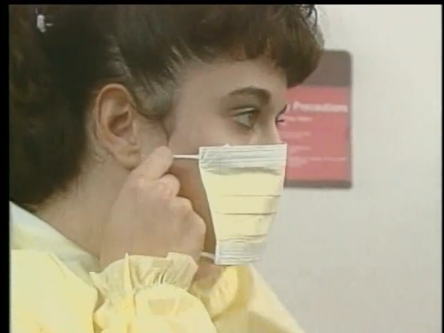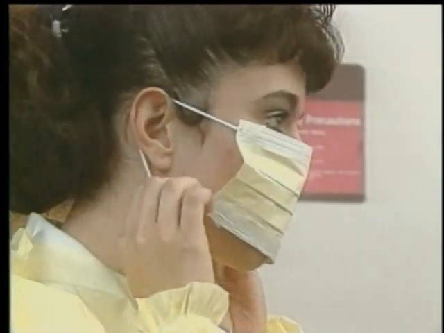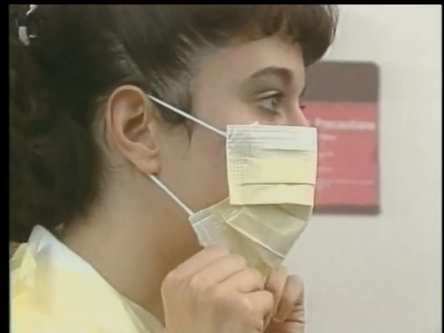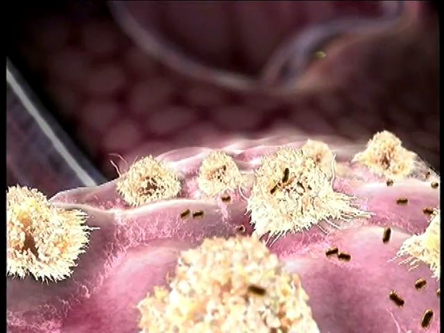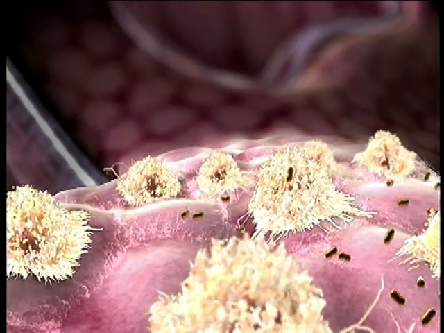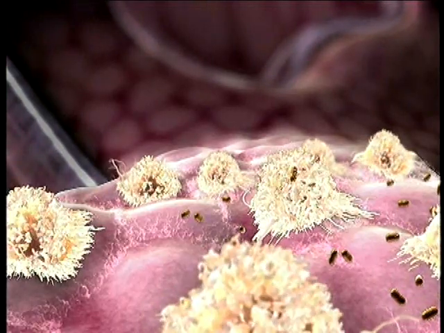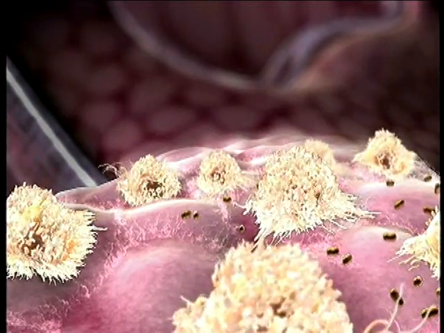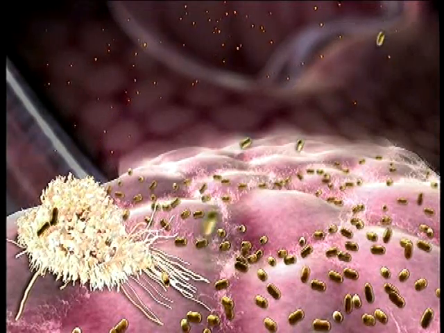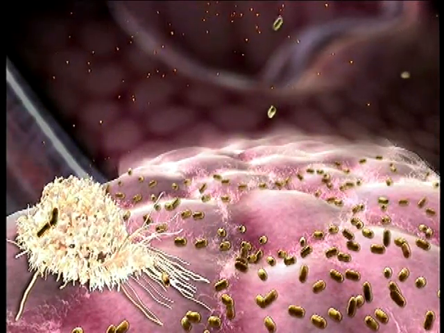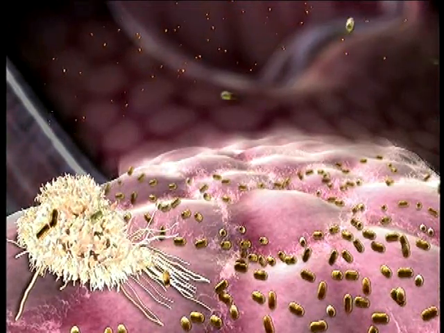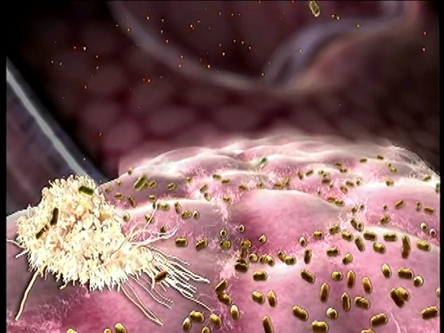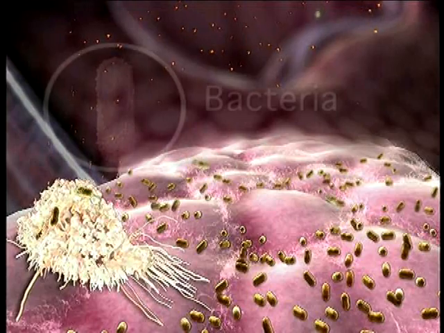Generally, the skin and mucous membranes of the eyes, nose, and mouth do an efficient job of keeping pathogens from entering the body. However, if the barriers fail and a pathogen enters, the body's immune system begins working to fight the disease. Once inside the body, certain pathogens can overwhelm the immune system, causing a serious infection. Left untreated, certain infections can be deadly.